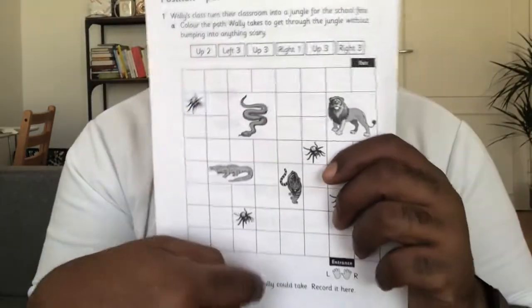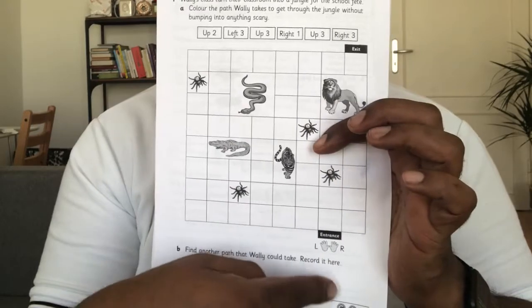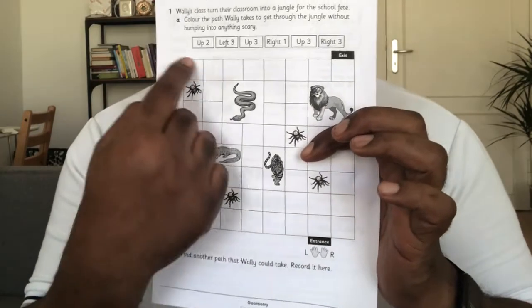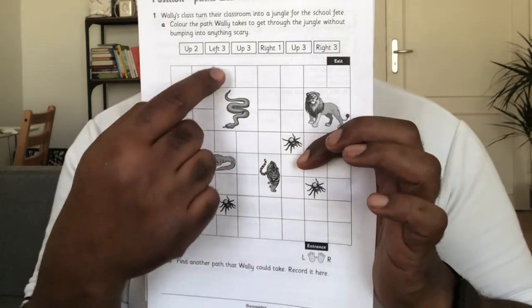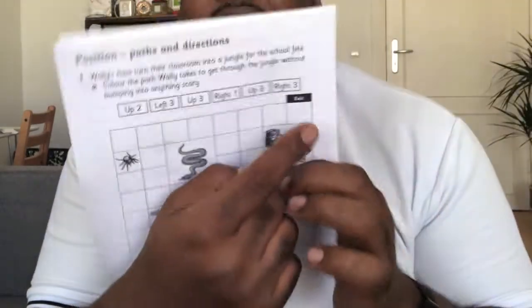So colour the path. It's giving you the directions that you must follow from here. Follow these directions, color the path that you take to get to the exit.